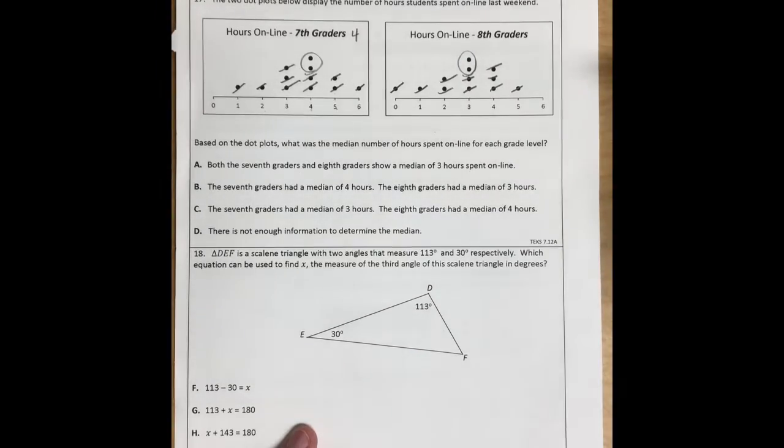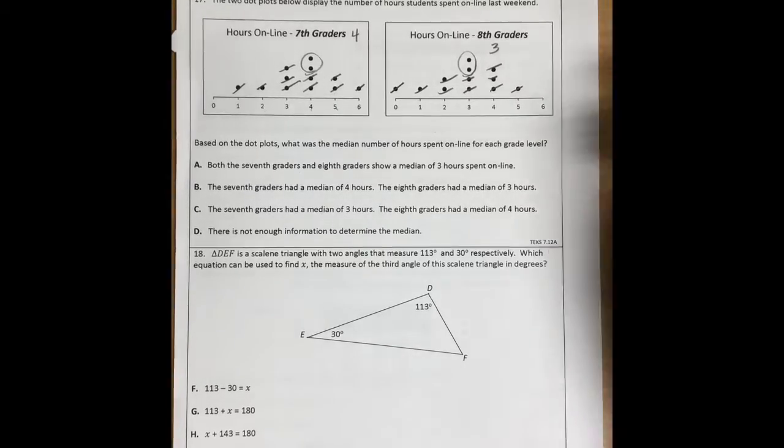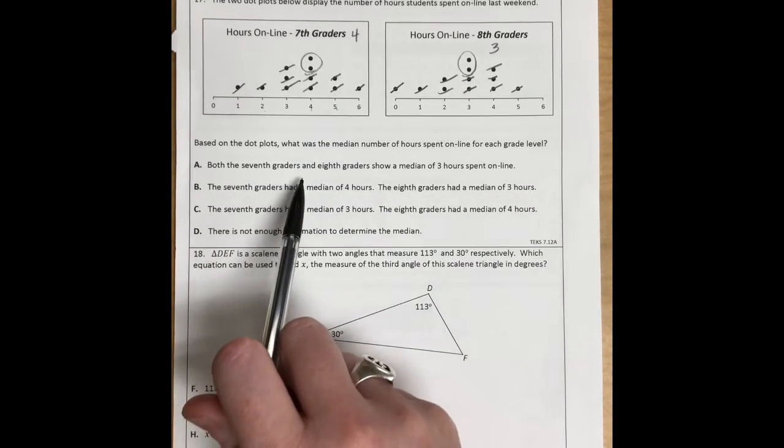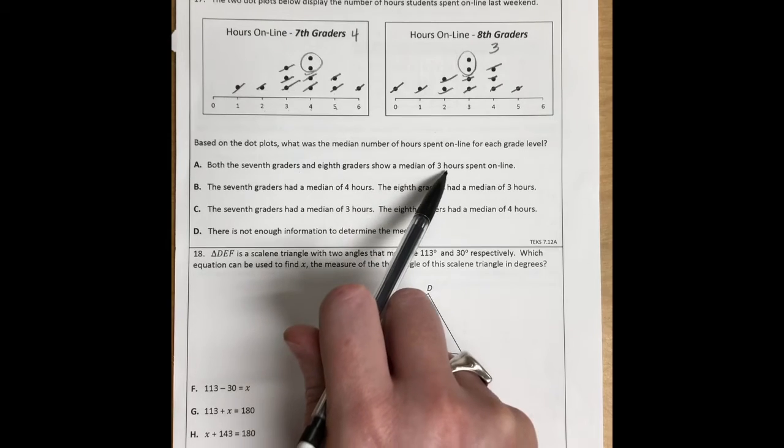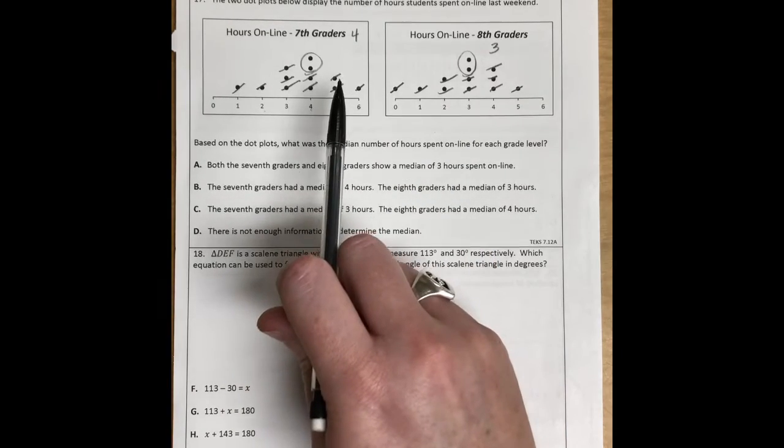But we would start front, back, front, back, front, back, front, back, front, back, because at this point we're on the same one. And we both get to 3s, so the median of the 8th graders is 3. A says, both the 7th graders and 8th graders show a median of 3 hours. Is that true? Well, we found 8th graders were 3, but 7th graders were 4.